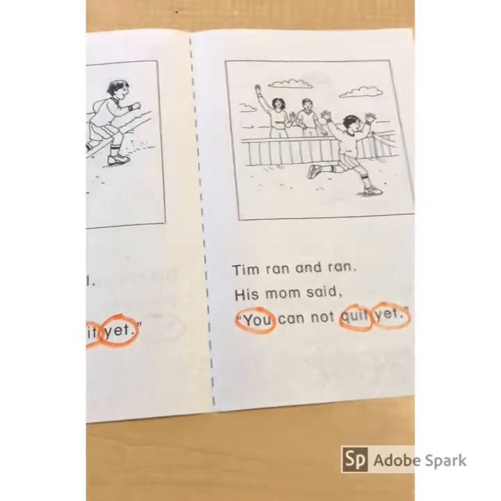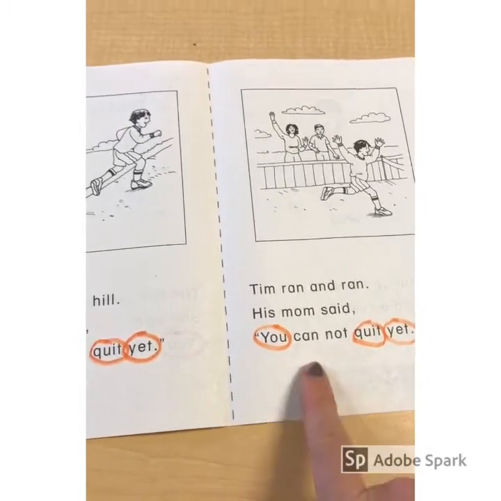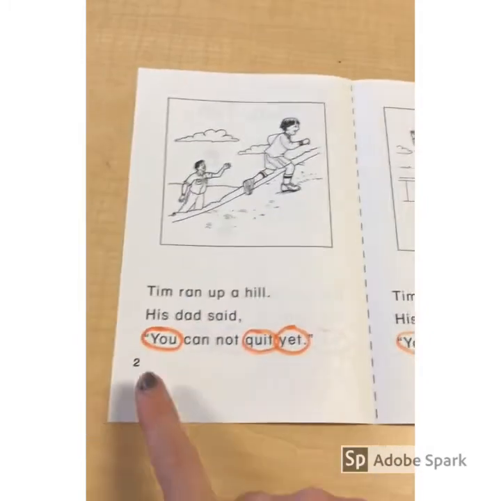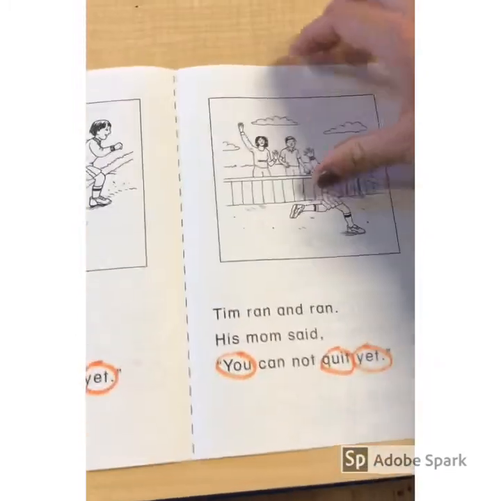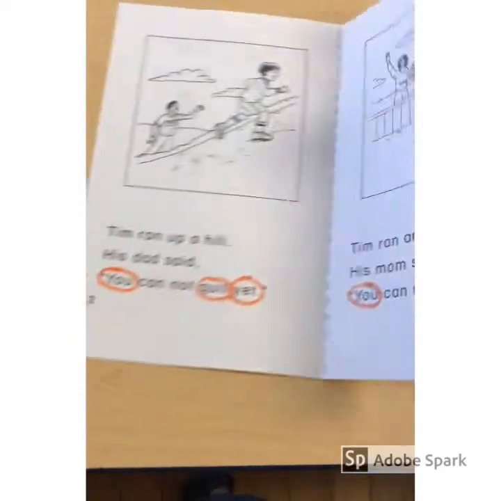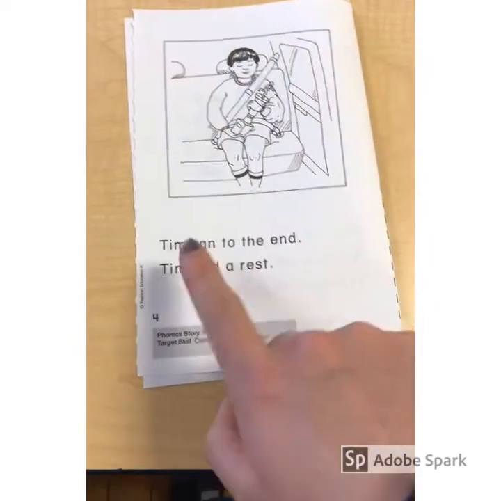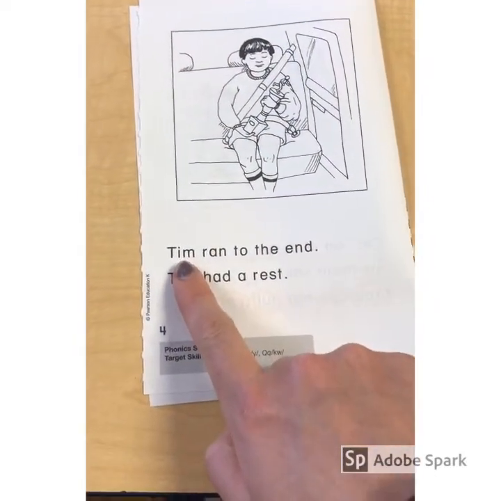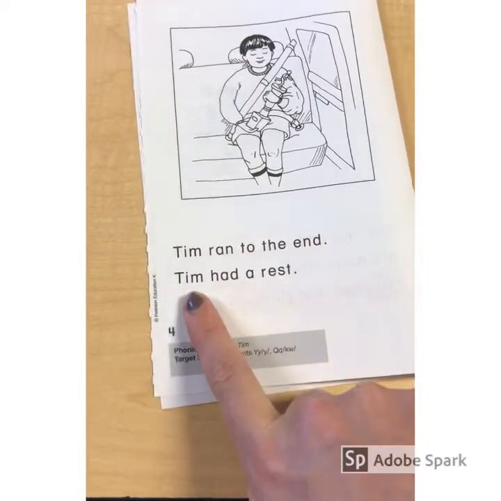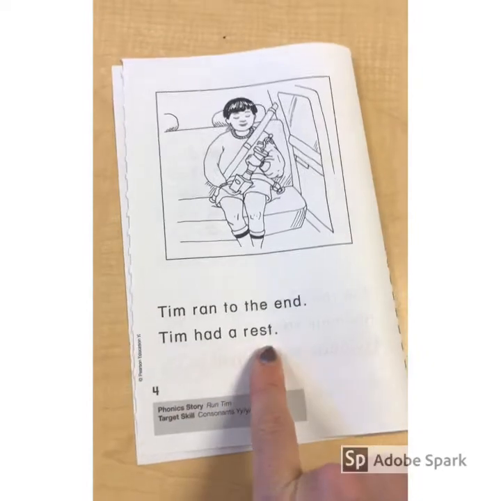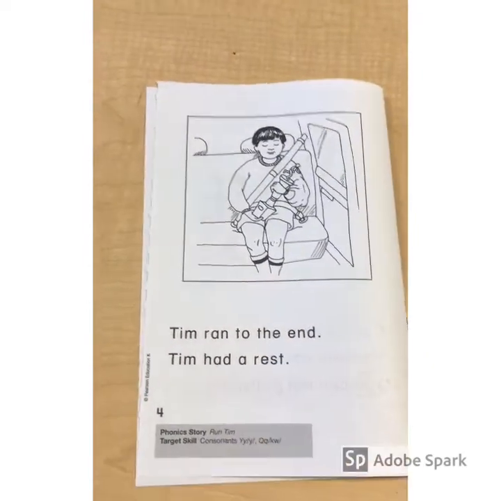You guys seeing the pattern here? His mom says you can't quit. His dad says you can't quit, and his sister said it too. He's got a lot of people watching him run. All right, last page. Finger on the word Tim. Tim ran to the end. Tim had a rest.